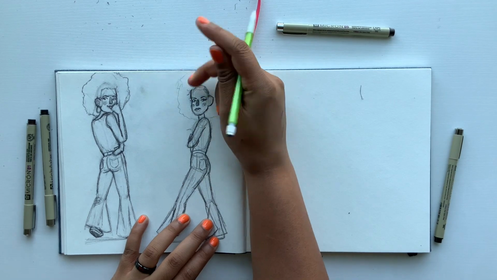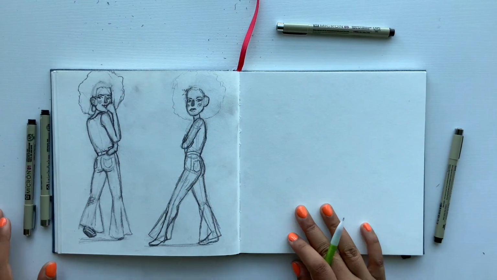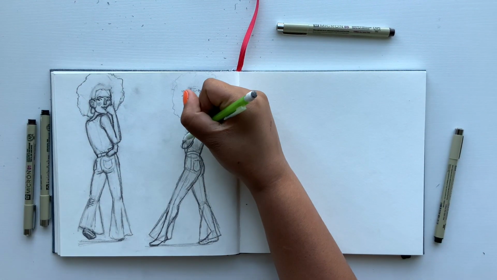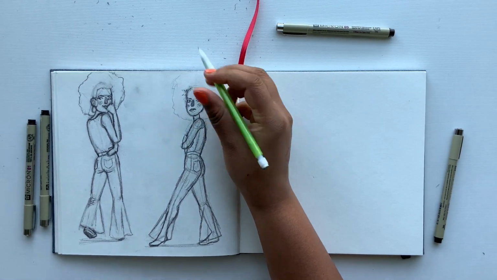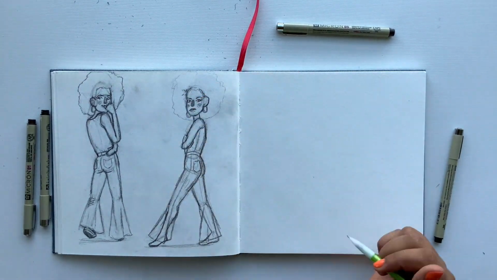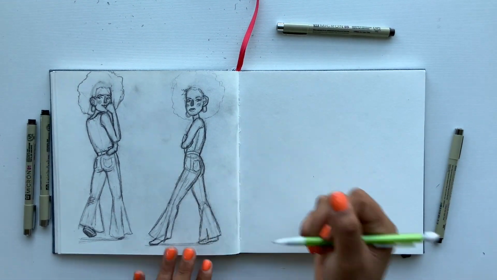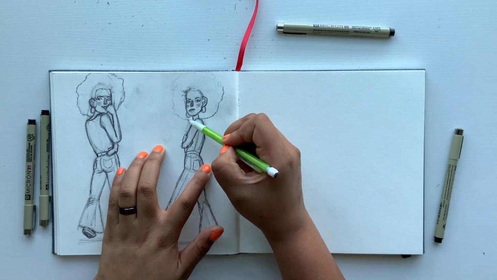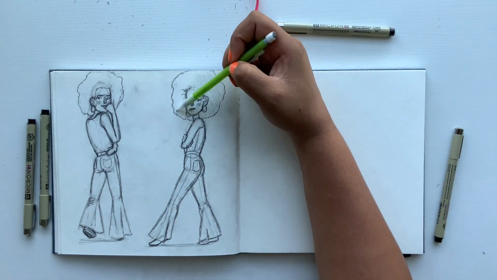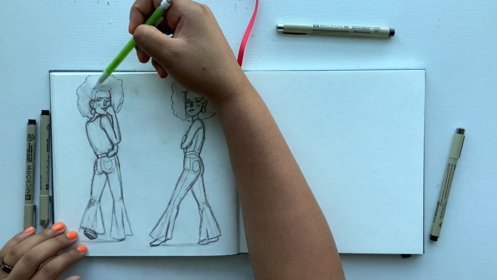So I wanted it to be very 80s, very retro. And in terms of her actual silhouette, I went with big hair and bell-bottom pants because I want her to have this dynamic of having big hair and the flowiness and flare-out pants.